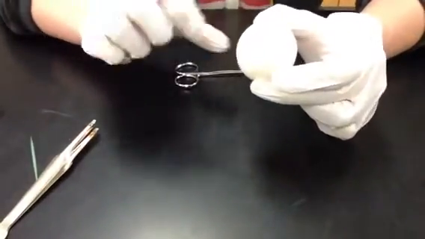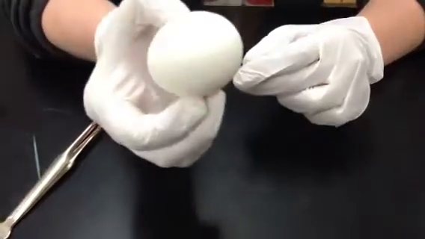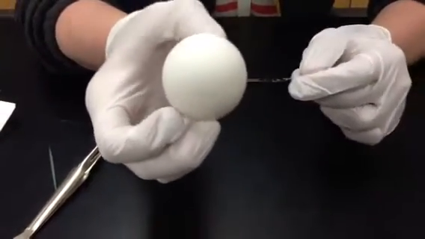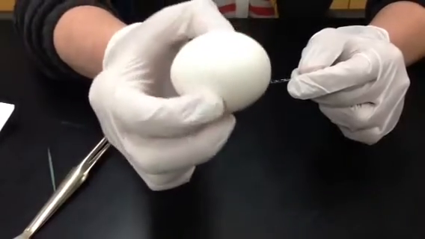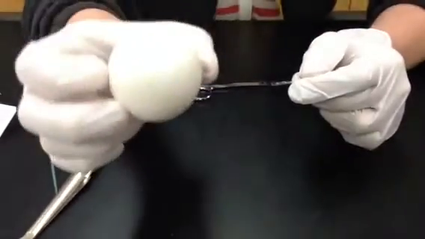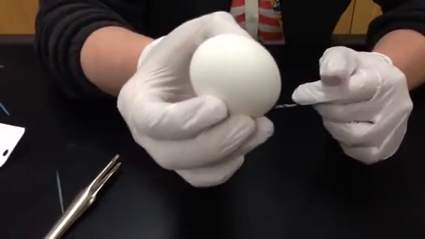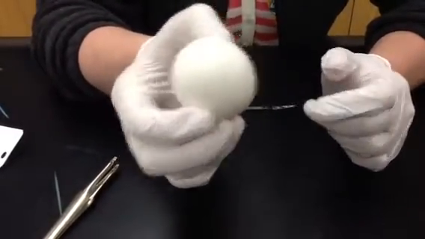So the first thing I want you to do is just observe this egg, and for the first question it asks you to examine the outside of the egg first with just the naked eye. So I want you to pause the video, look at the egg, hit pause right now, and discuss this with your partner. Okay, so do that now.